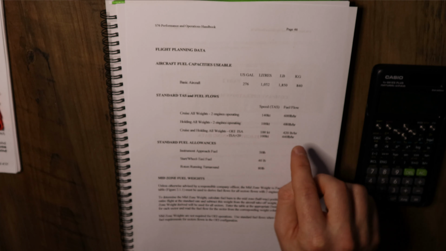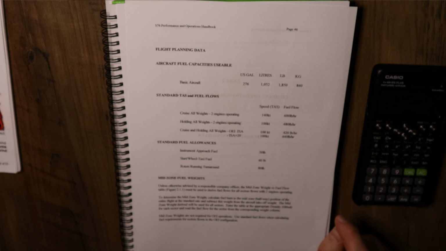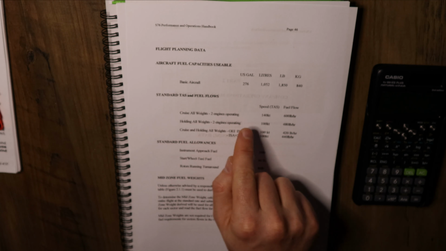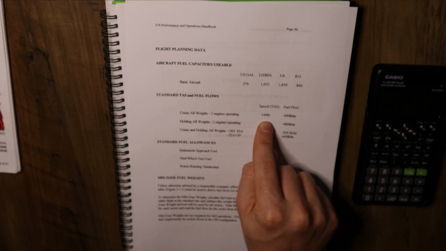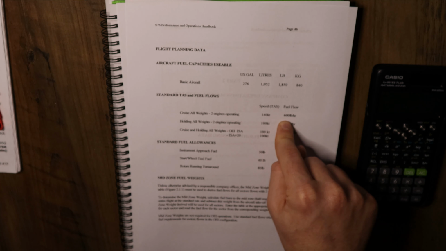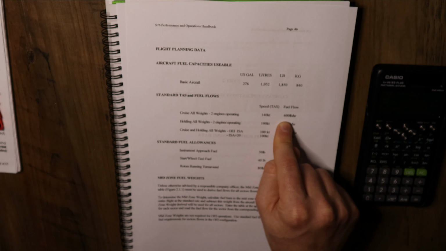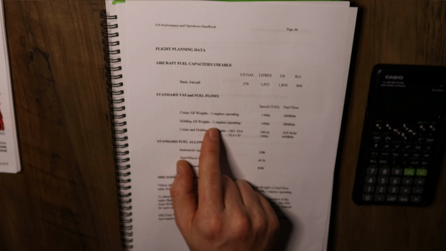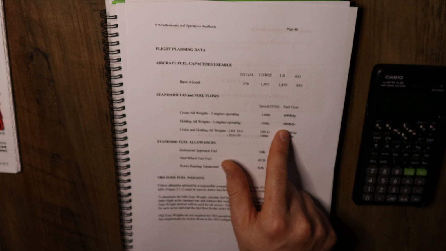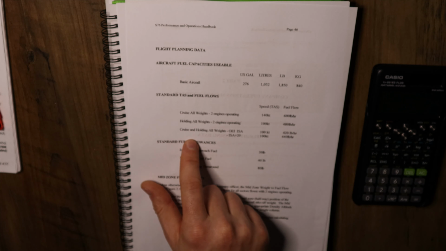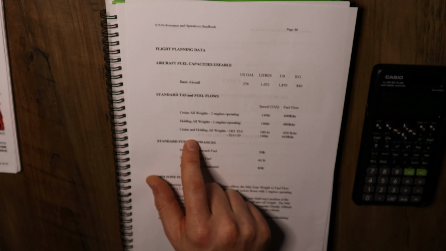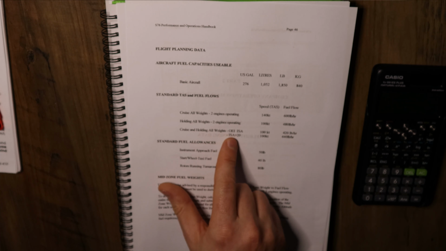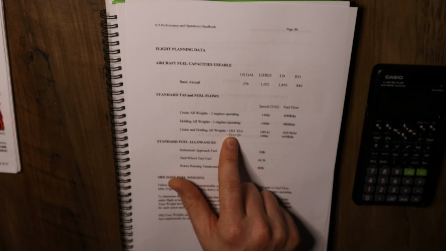Really good to understand when you do and you don't use these numbers. So remember, 2 engines operating, standard flight plan, 140 knots, 600 pounds an hour for the mid-zone weight calculation. For all others, holding, all weights, 2 engines operating, 100 knots, 480 pounds per hour. And then we have the OEI, which can be a little bit tricky, but it's not too bad. So cruise and holding, all weights, OEI, which is 1 engine inoperative.